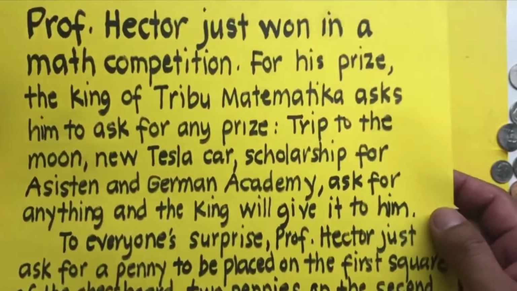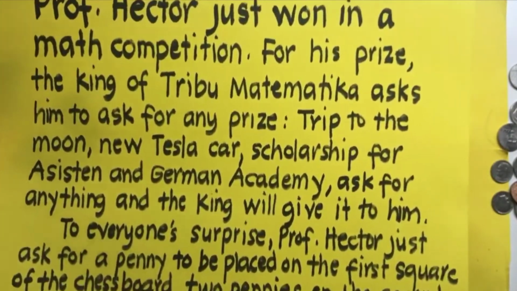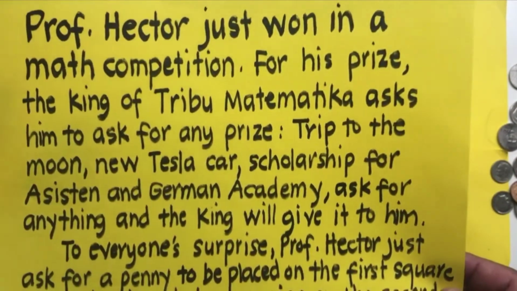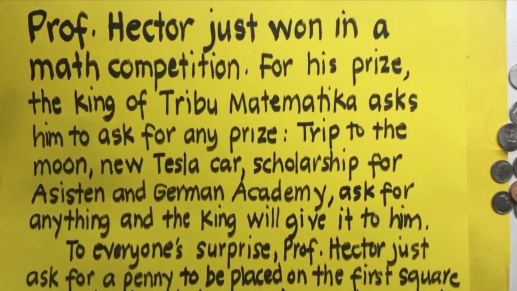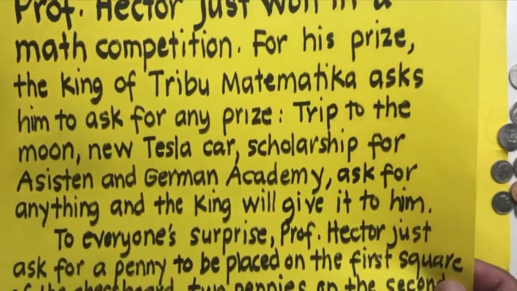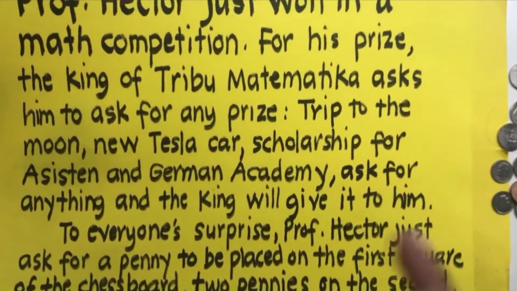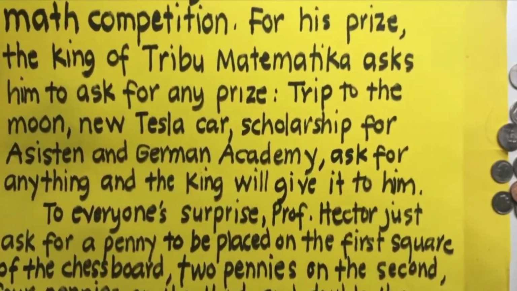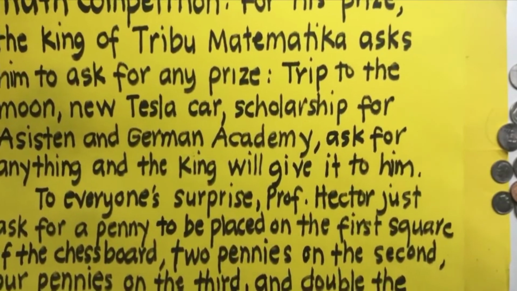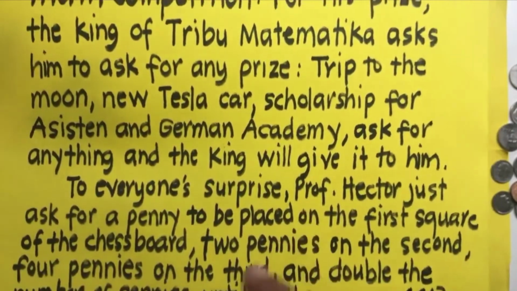To put our lesson in perspective, let's say we have this situation. Professor Hector just won in a math competition. For his prize, the king of Tribo Mathematica asked him to ask for any prize. You want a trip to the moon? A new Tesla car? Scholarship for assistant in German academy? He can ask for anything, and the king will give it to him.